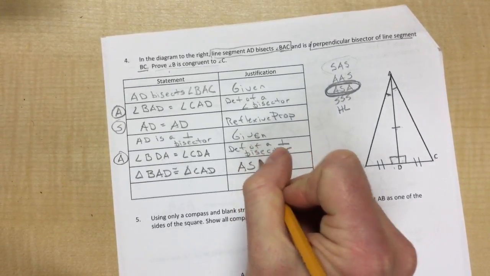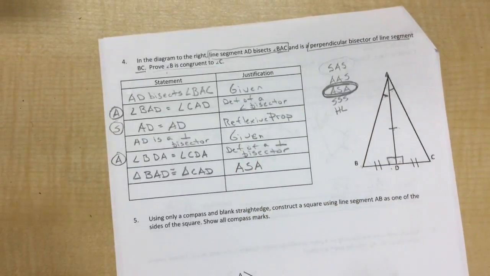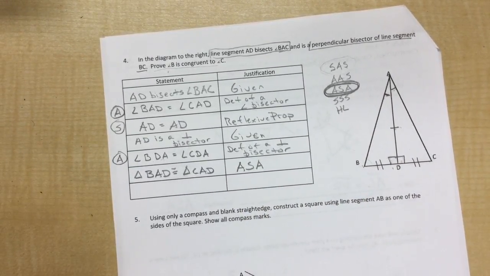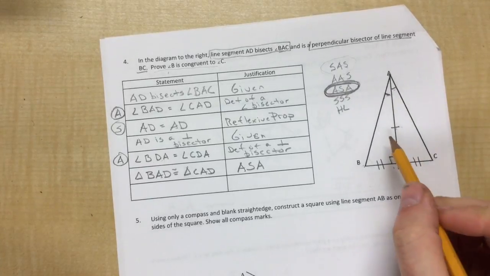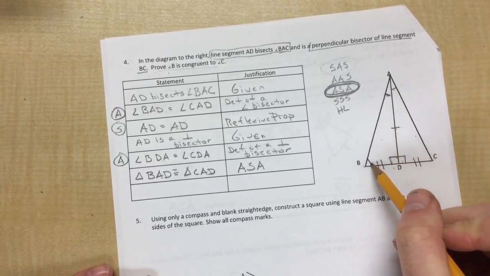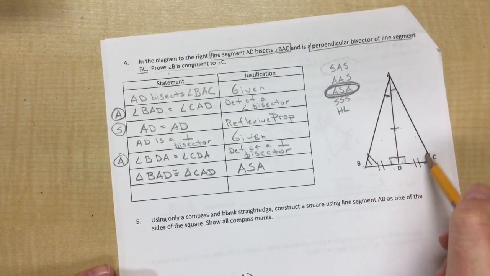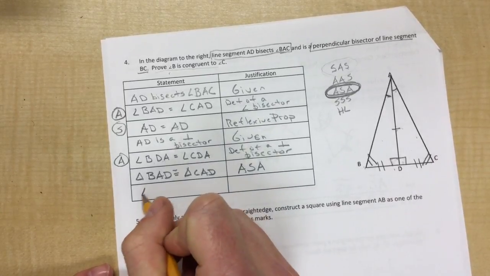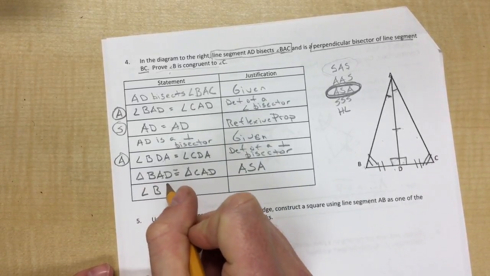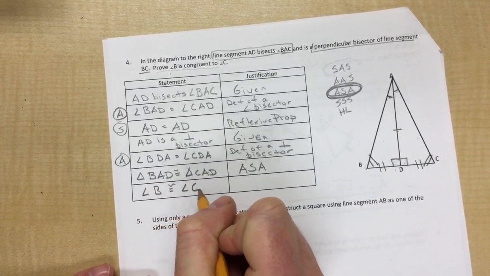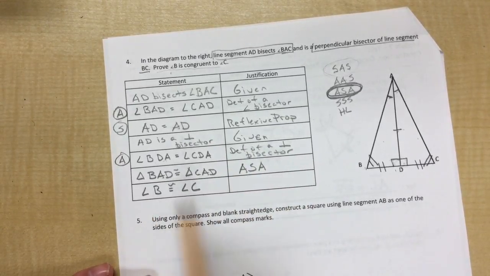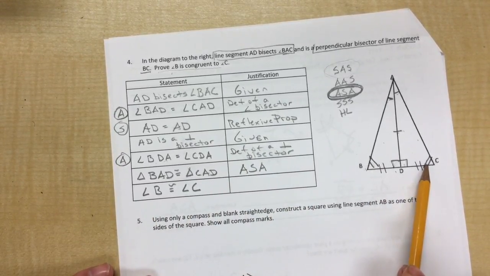because you got most of the way through it. You've done all the hard work. Now that the triangles are equal, we can say anything about them is equal. So since these are the same, this must equal this. So angle B must be congruent to angle C. And I don't have to name them with 3 letters because there's nothing I could confuse them with.